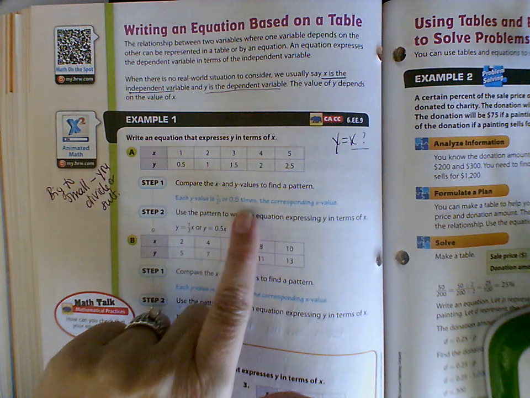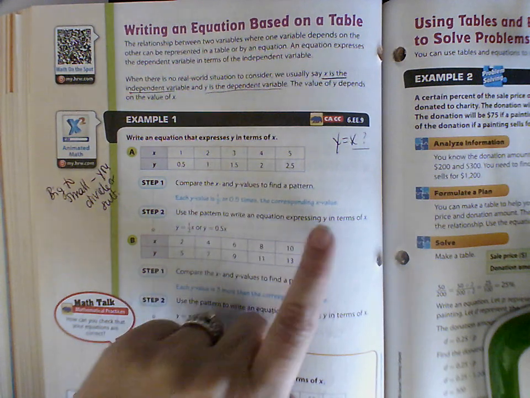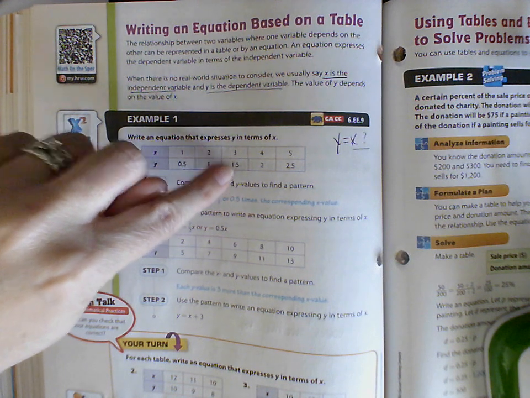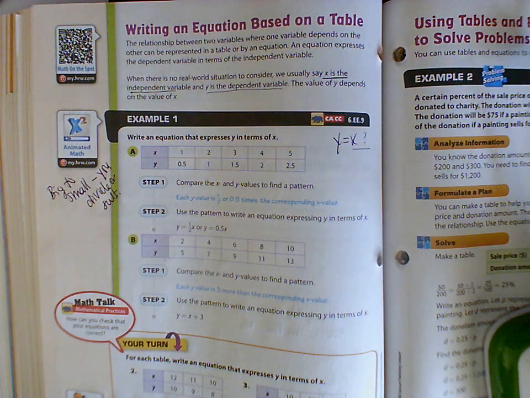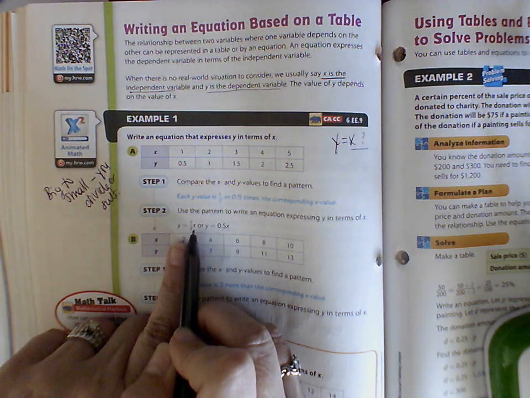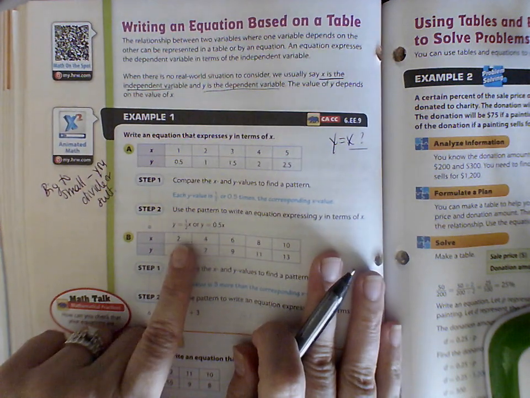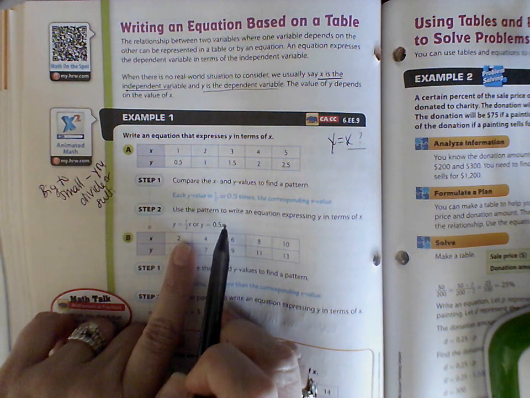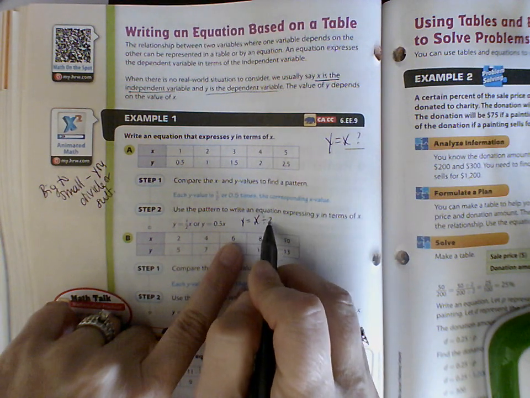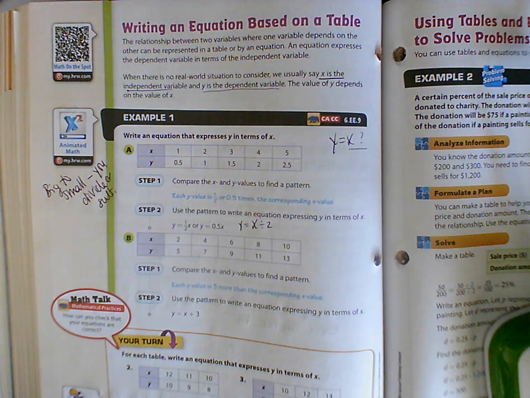So step 1 says compare the x and y values to find the pattern. Here, each y value is half of the corresponding x value. So we're taking half of 1. Here's half of 2. Here's half of 3, and half of 4, and so on and so forth. So we would write that expression as y equals x times a half, or 1/2 x. You could do it with decimals too. It doesn't matter. It means the same thing. But you could also say y equals x divided by 2, because that's what this means. Okay, so all of those would be considered right answers.